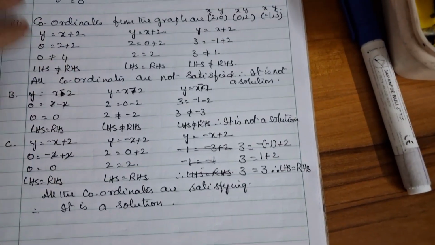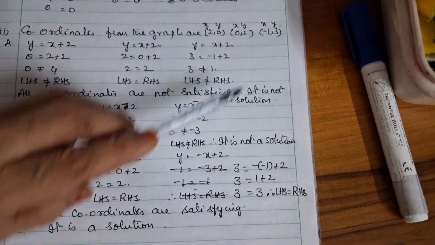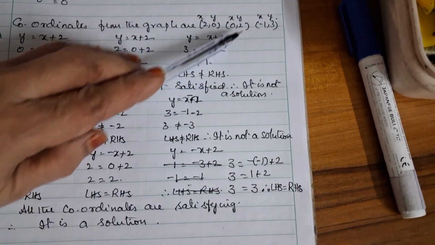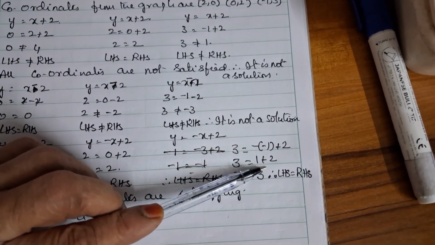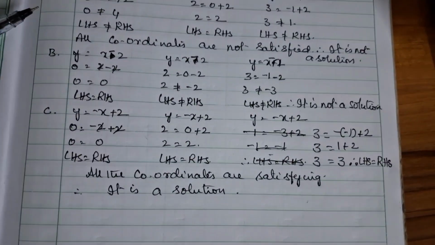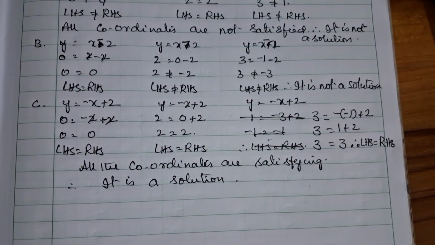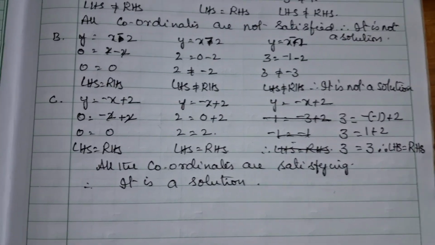I took the x value as y and the y value as x. So, I have corrected it here, children. y is 3 and x is minus 1. So, minus of minus 1 is plus 1, and plus 2 is 3, and 3. LHS is equal to RHS. So, all the coordinates are satisfying. Therefore, it is a solution.